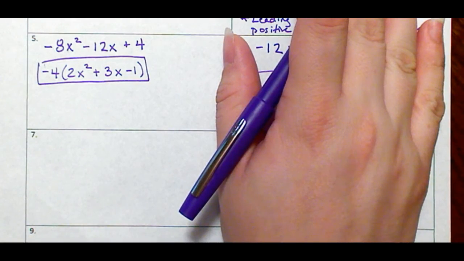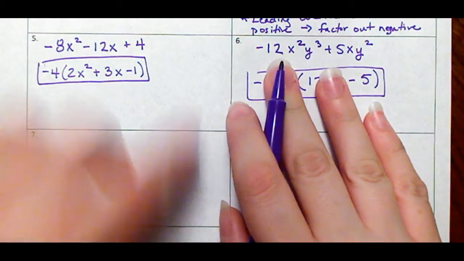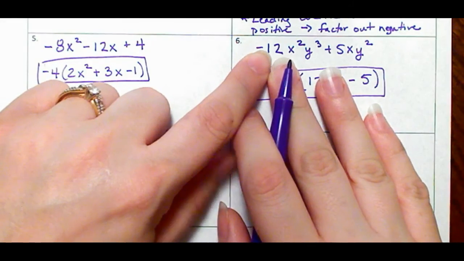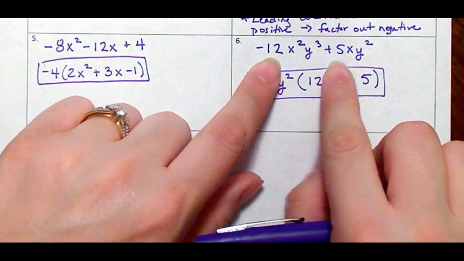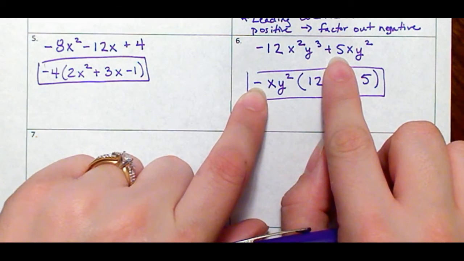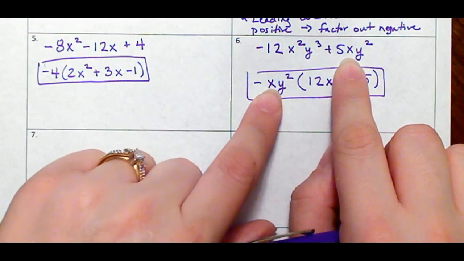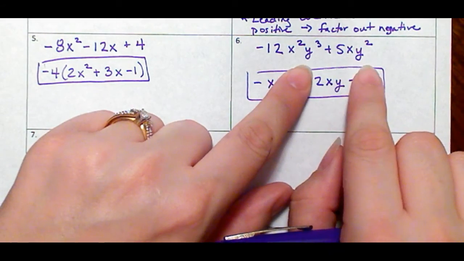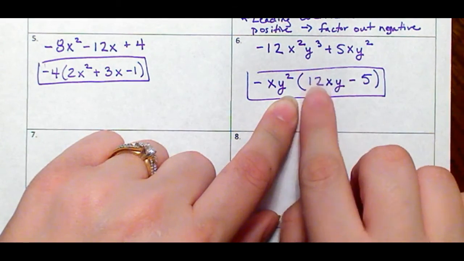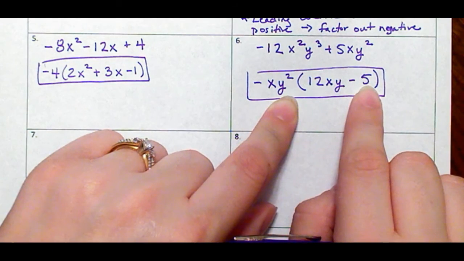Alright, so the greatest common factor on here would be a negative 1 for the 12 and the 5, okay, because nothing can divide evenly with negative 12 and 5. So it would be a negative or a negative 1. If you wanted to put the 1 there, it'd be fine. And then they have 1 x in common, and they have 2 y's in common. So what would be left over is 12xy minus 5.